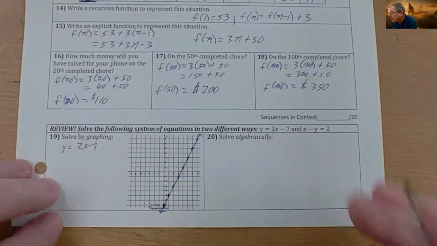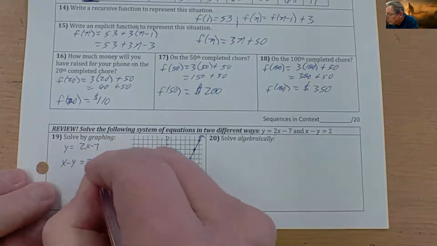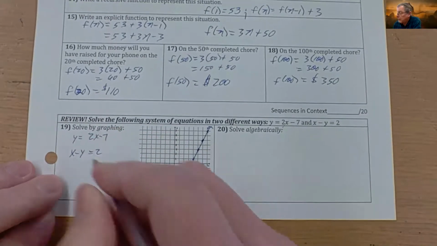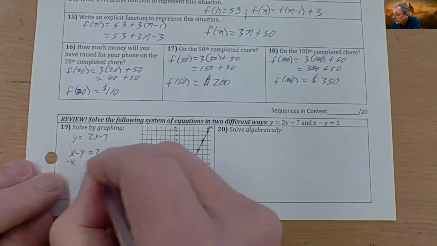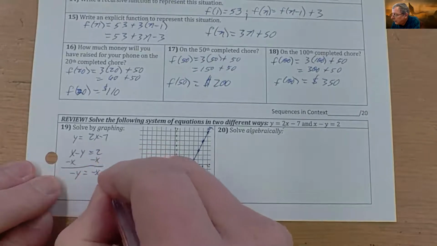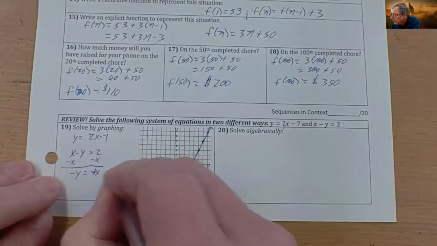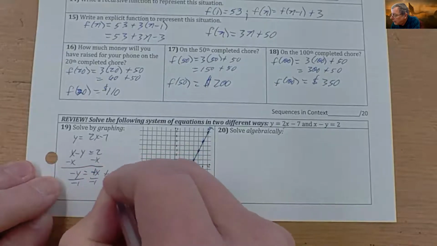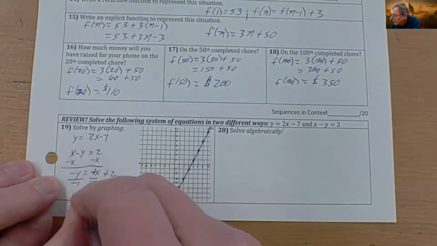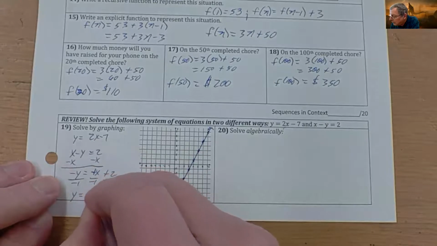Okay, the other one, x minus y equals 2. It's not in slope-intercept form, so I'm going to do that. Minus x, negative y equals negative x. Remember, that's negative 1x. Plus 2, divide everything by negative 1. We get y equals, negative divided by a negative is a positive, 1x minus 2.